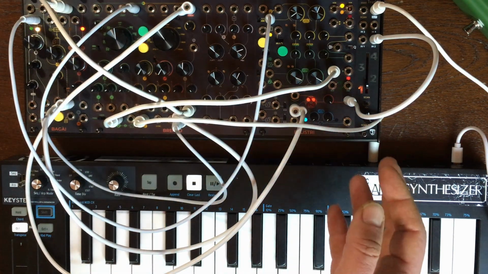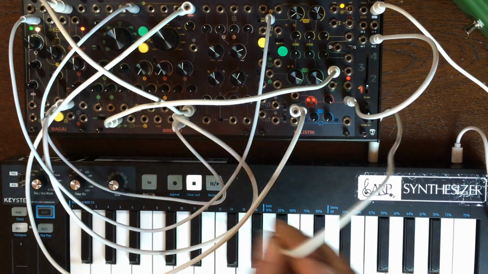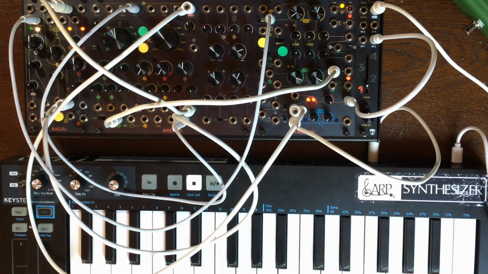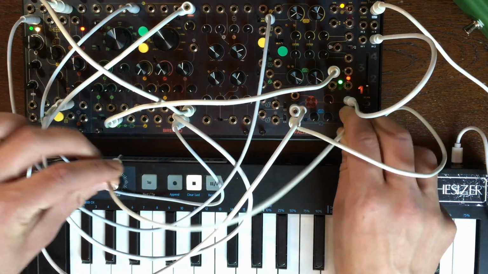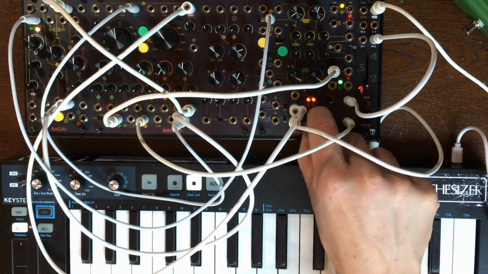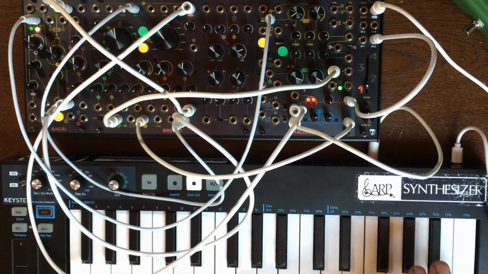Another tool we have right here would be the slew. It will allow me to slow the voltage of the keyboard down.